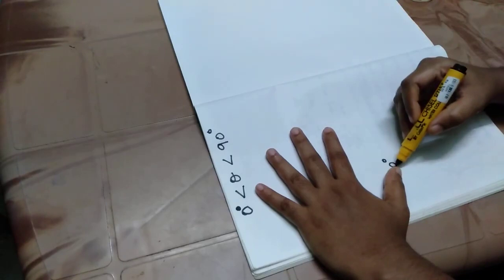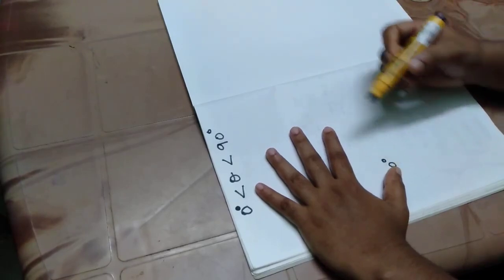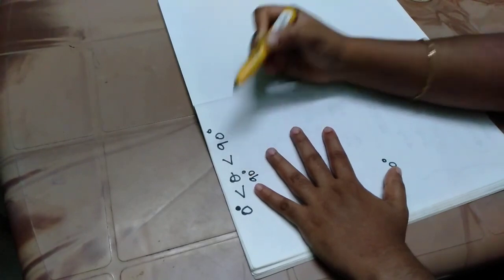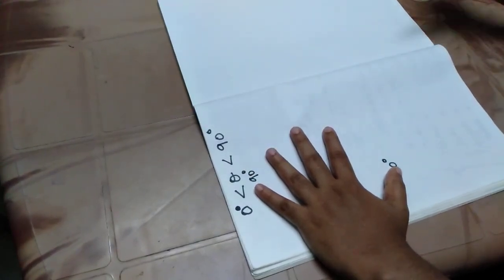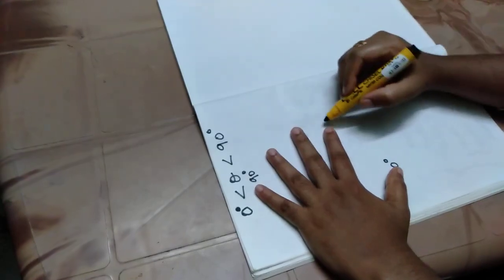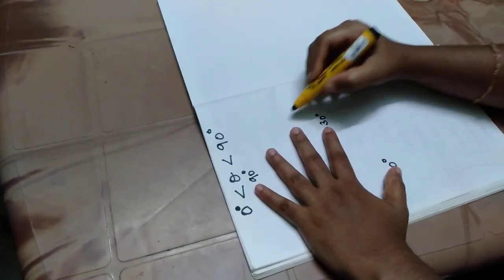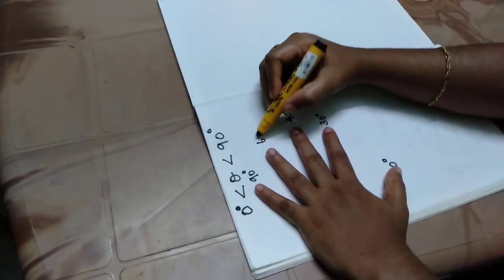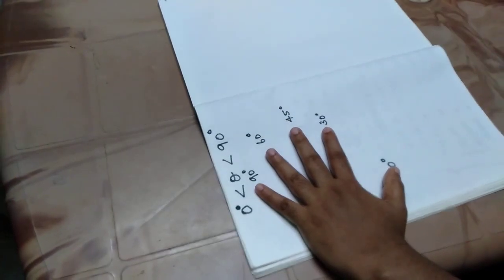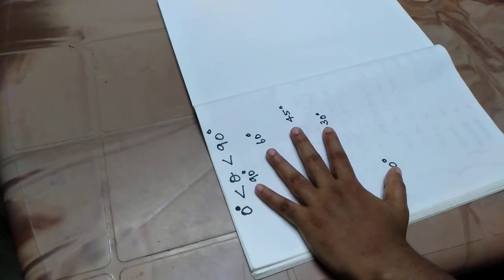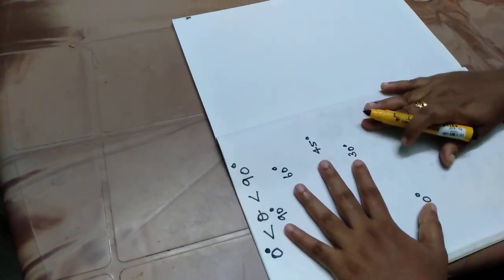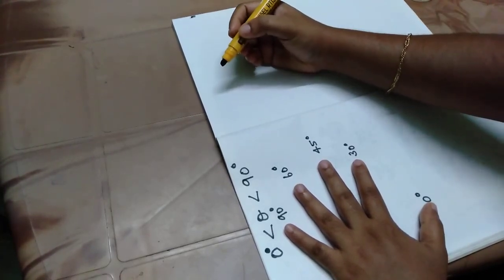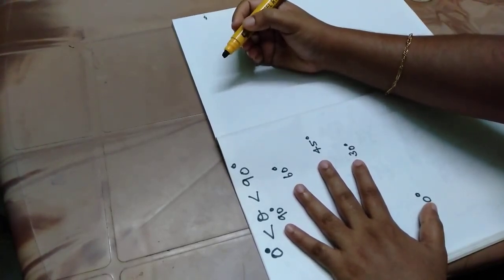Take your thumb finger as 0 degrees, and the final value is 90 degrees, isn't that so? The remaining 3 are 30 degrees, 45 degrees and 60 degrees. Now you are going to learn how to form the angle chart.